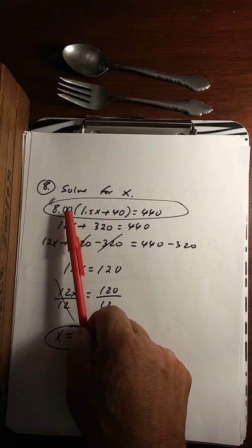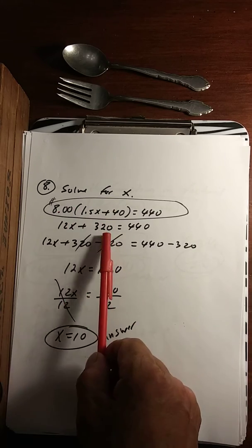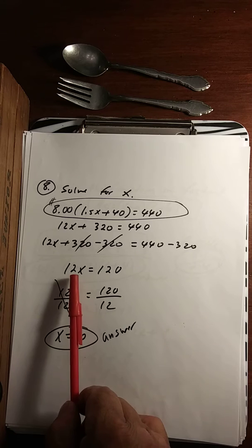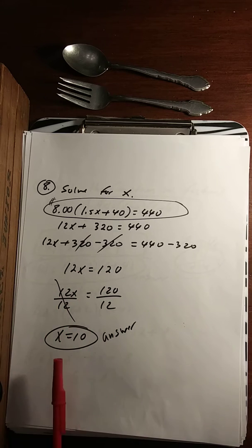Solve for x. Multiply this times this is 12x. That times that is 320. Minus 320, minus 320. So 12x is this. Divide by 12, divide by 12. So x must be what? 10.